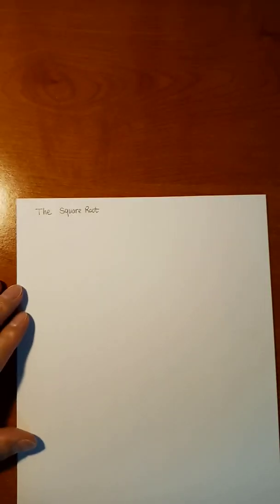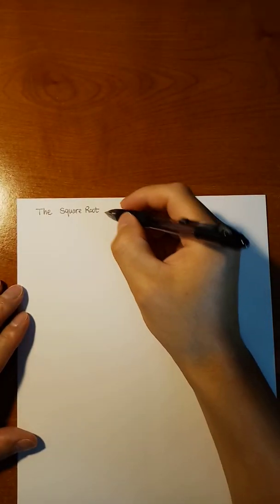Let's see, focused. How to make it a focus? What? Let me write more words. Square root. What's happening? Okay, square root method.